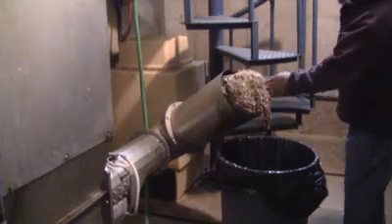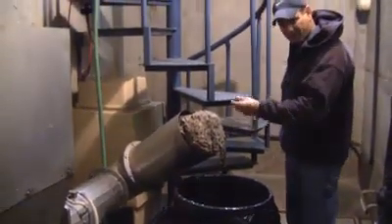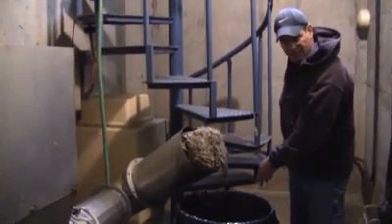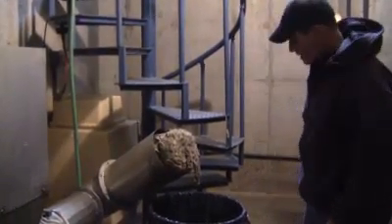Here we remove anything that's larger than an inch from the flow. The rags are washed in this compactor, and anything that would be damaged in the treatment plant further down in the process is removed right here and goes into this trash can, which goes to a septic or to a landfill.